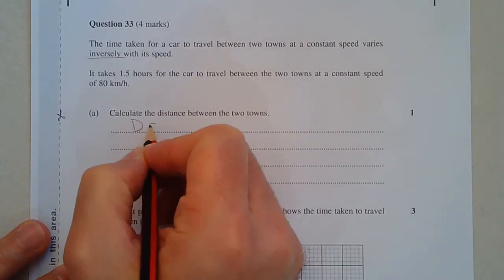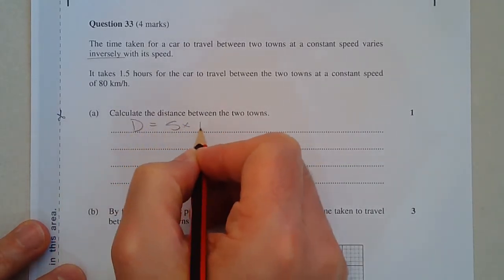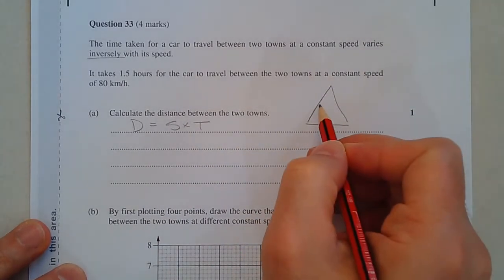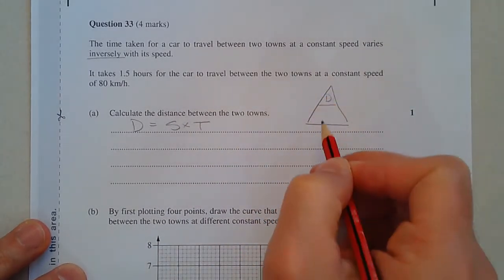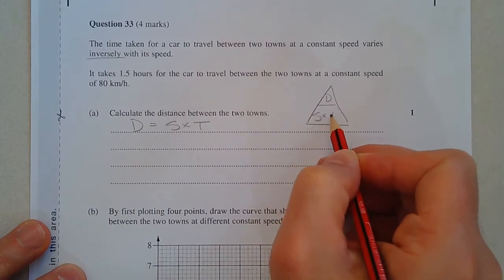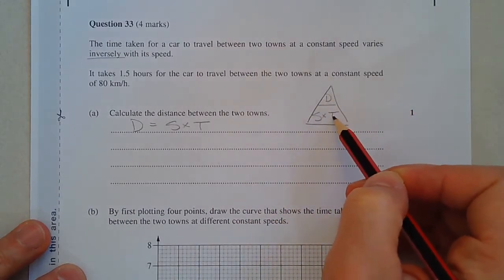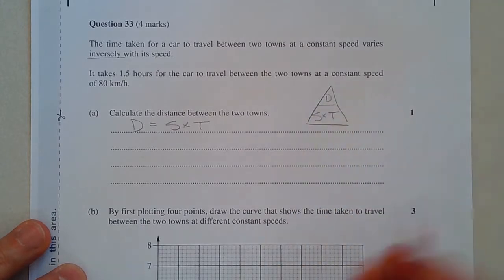Now, distance is equal to speed multiplied by time. Now, we can draw one of these to help us. So this is the distance, speed, time triangle. Okay, so distance is equal to speed multiplied by time. Time is equal to distance over speed. Okay, speed is equal to distance over time.